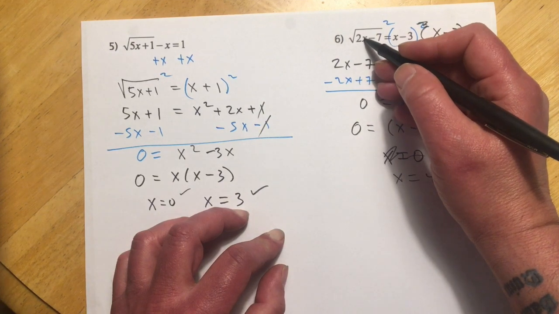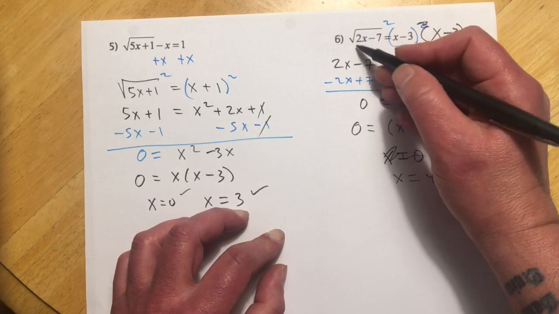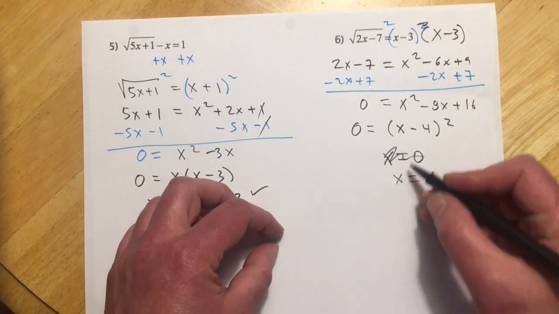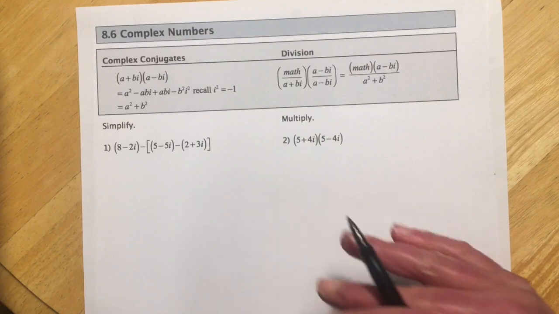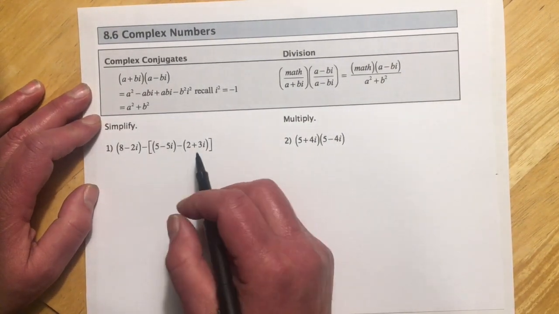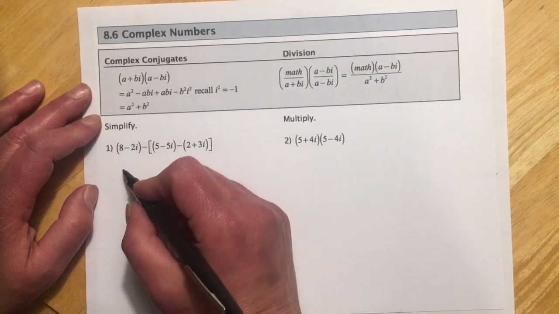If I put the 4 in here, I get 2 times 4 is 8 minus 7, so that'd be a 1. Square root 1 makes 1, 4 minus 3 is 1. So it checks. Okay, last section, complex numbers. So this is some addition, subtraction type problems, multiply, divide.